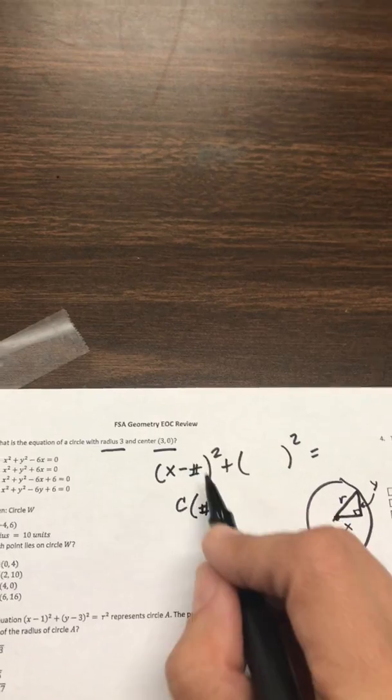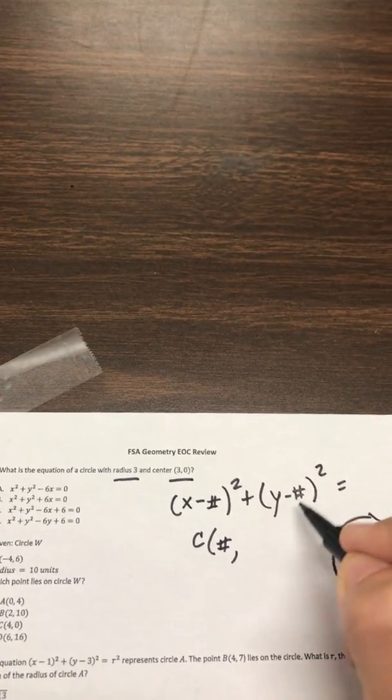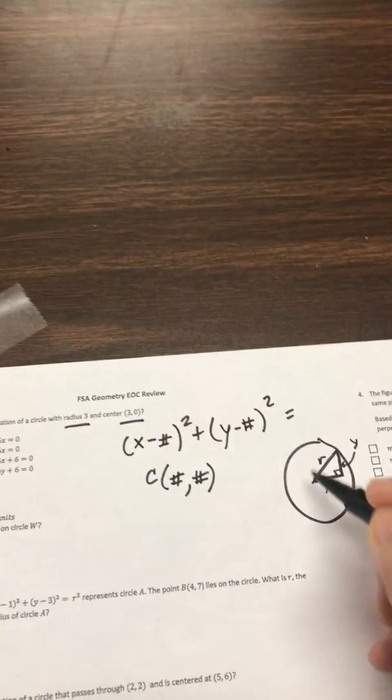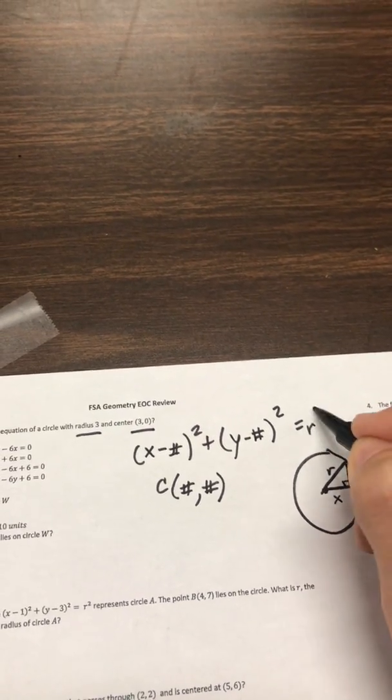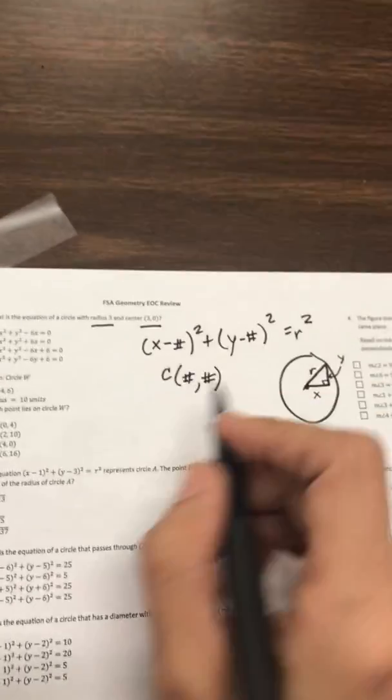So some people think of it as kind of lying. Okay, and then in this my y value, whatever the center value is would be there. And then you see that the radius, x squared plus y squared equals the radius squared. This is our generic formula for a circle.